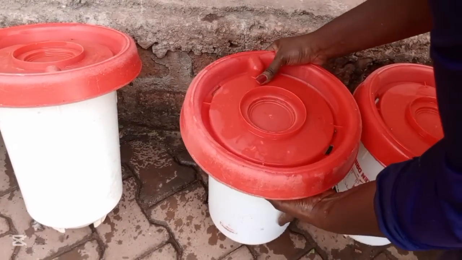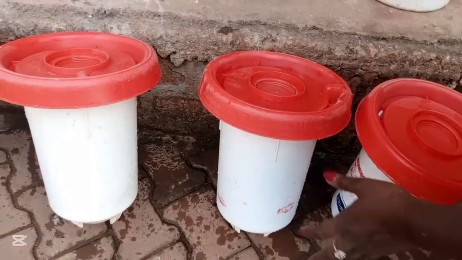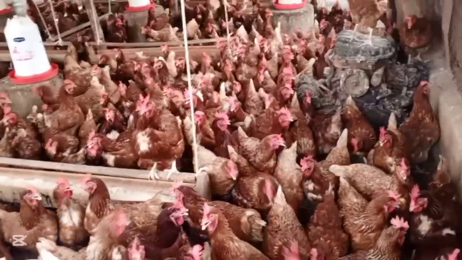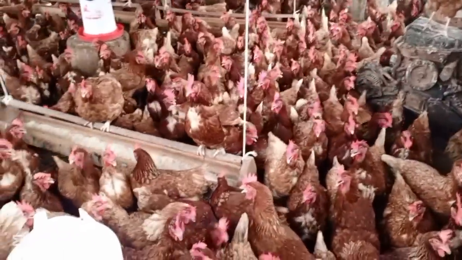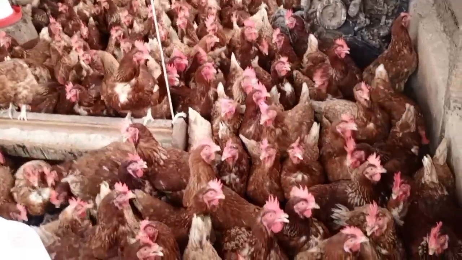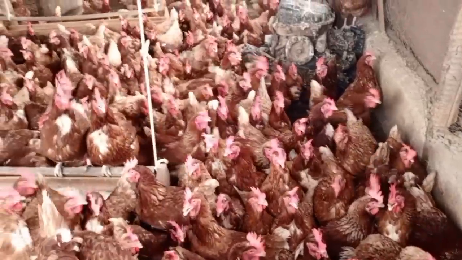So the first cause is that it is transmitted when infected mosquitoes bite chickens, injecting the Plasmodium parasite into their bloodstream. So it is a disease that is caused by a Plasmodium parasite. That is why it is called chicken malaria.